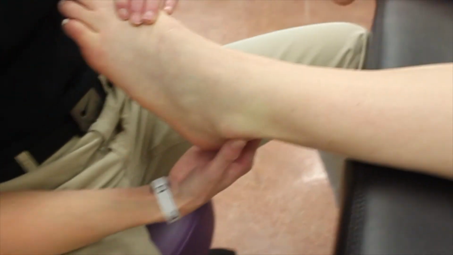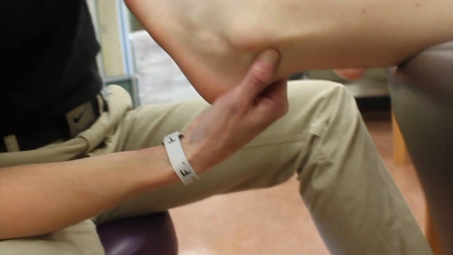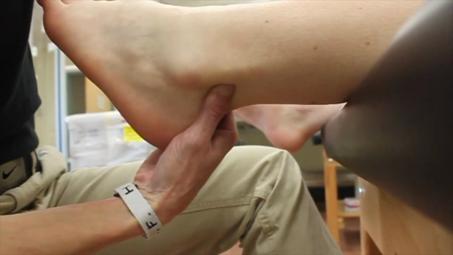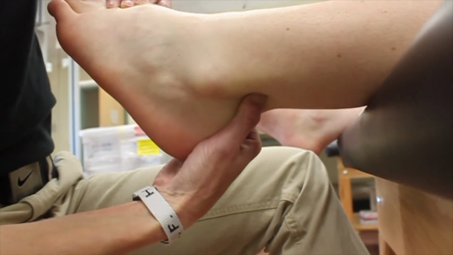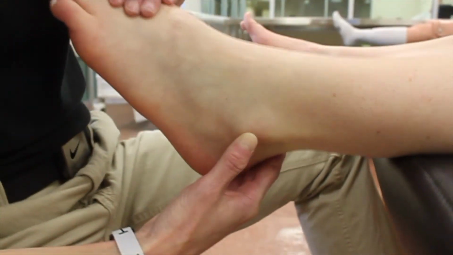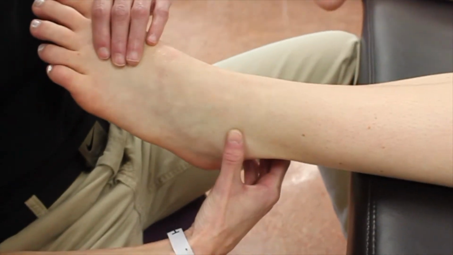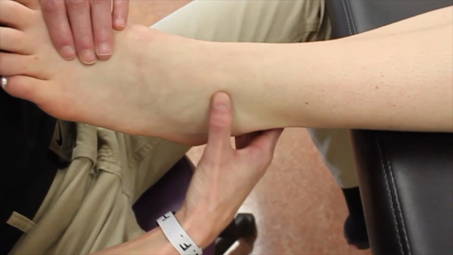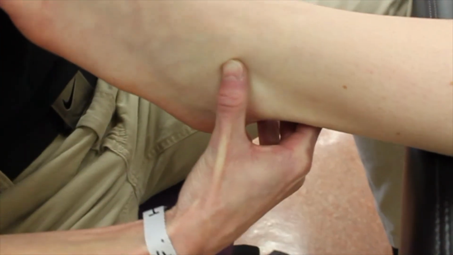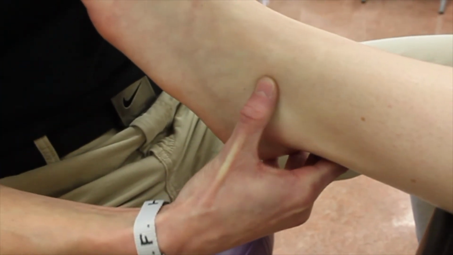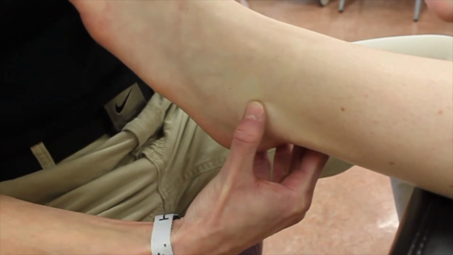So next we'll have the posterior tibiofibular ligament. You're going to have to palpate kind of deep to push back. You're going to palpate just posterior to that lateral malleolus. Then we'll come to the anterior talofibular ligament, which is going to go from the talus to the fibula. You're going to palpate across, and you'll be able to feel the talus underneath your thumb, and that's how you know where that ligament is.